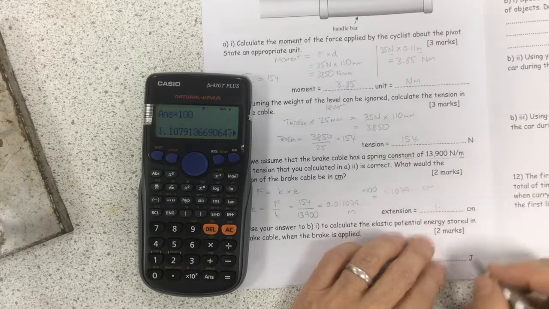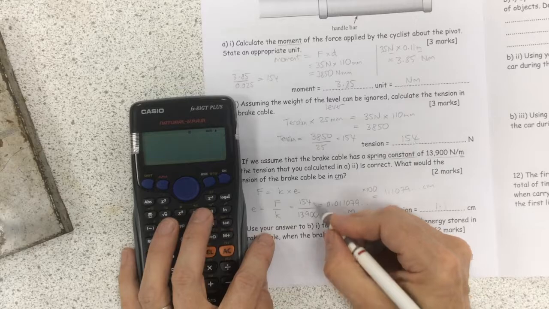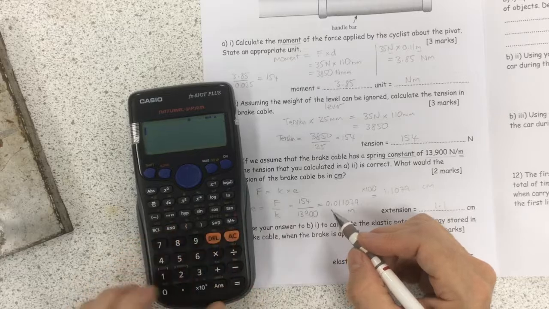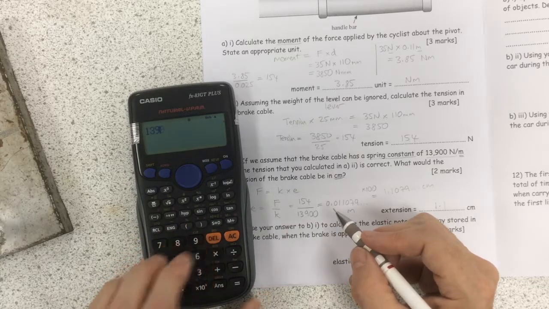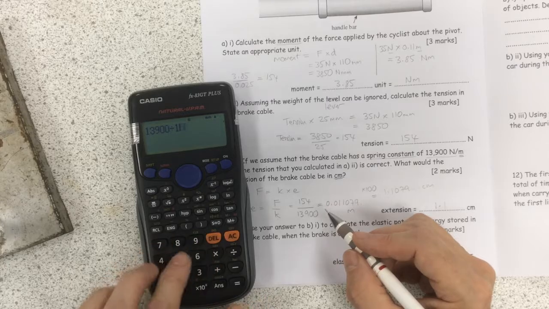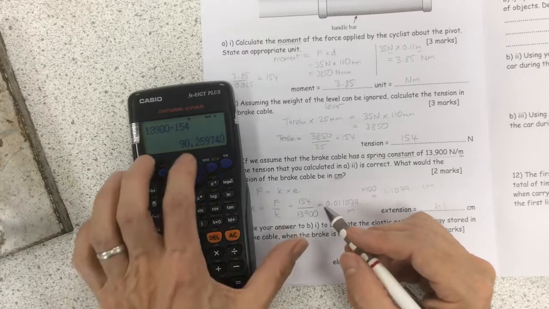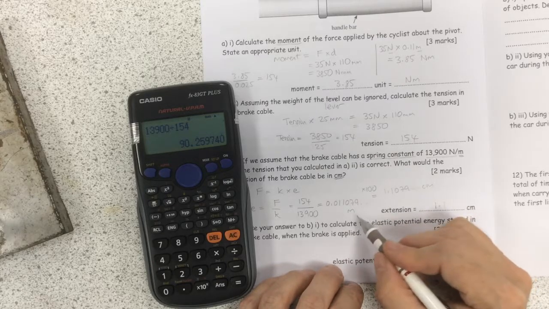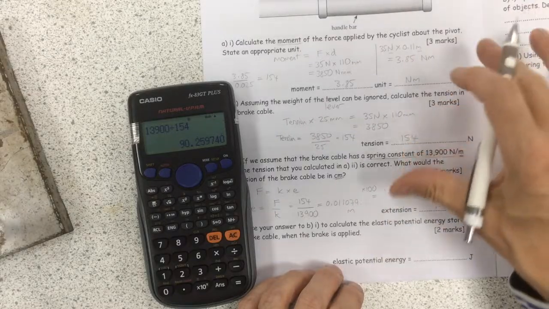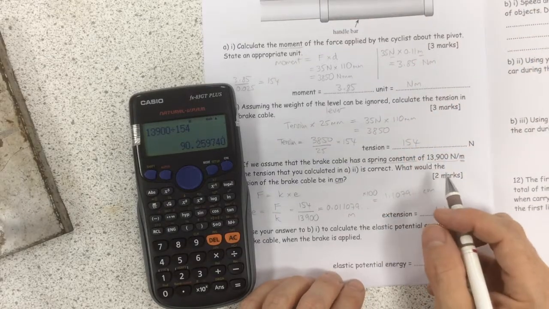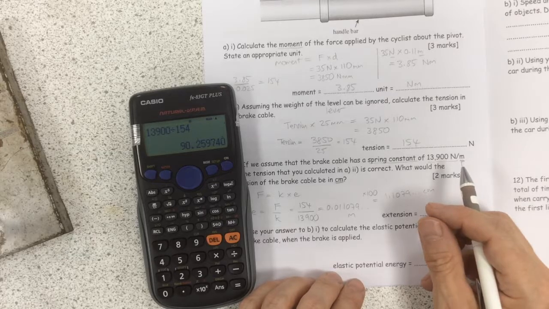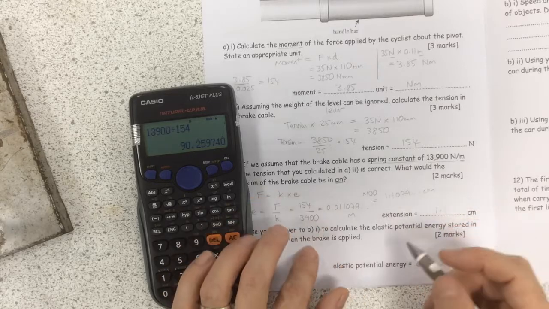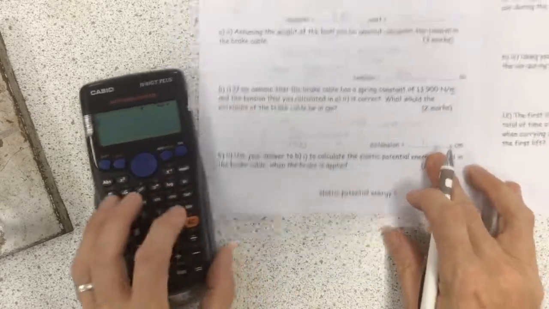Note what happens if you accidentally get this the wrong way up. If you accidentally do 13,900 divided by 154, we would get 90.25 meters. Just think when you're doing this, would that answer sound correct? If I pull on a brake lever, is the wire that connects to the brakes going to get longer by 90 meters? That doesn't sound right to me. So that would tip you off that maybe you've made a mistake and you flipped it the wrong way up.